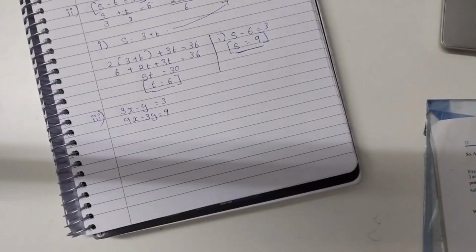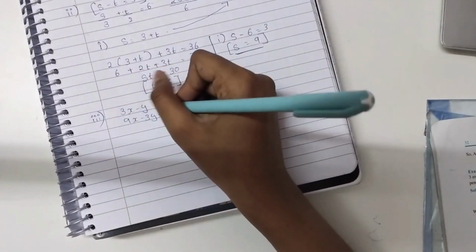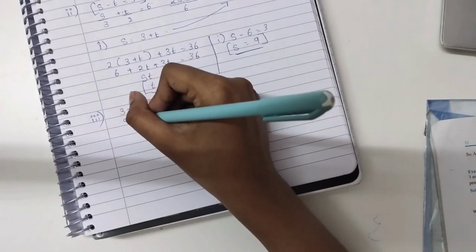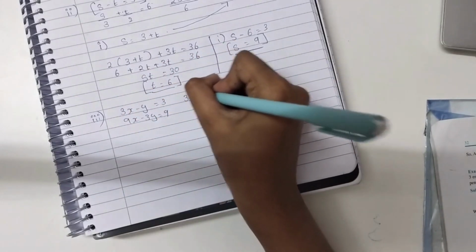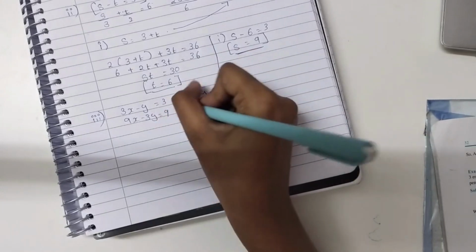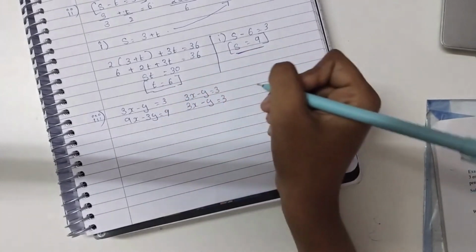In the third question, the given system of equations are 3x minus y is equal to 3 and 9x minus 3y is equal to 9. In the second equation, we'll notice that all of the terms can be cancelled out by 3. So we can simplify the second equation, and we can write that as 3x minus y is equal to 3.